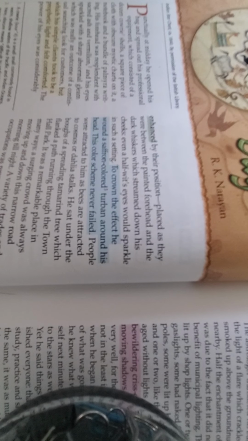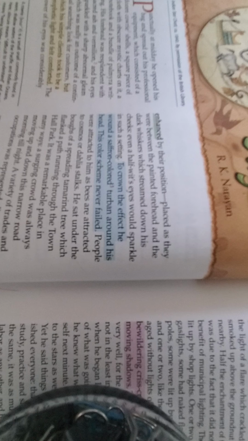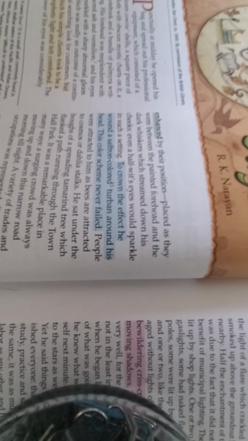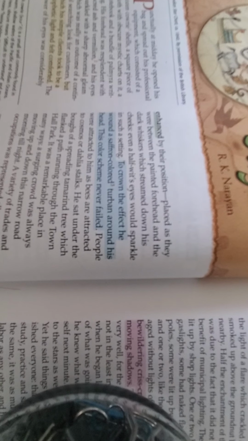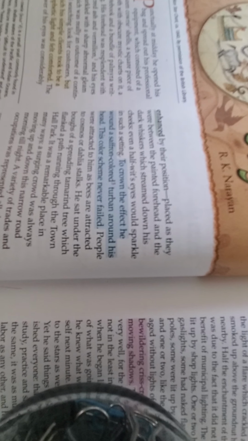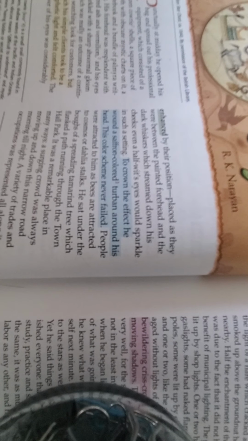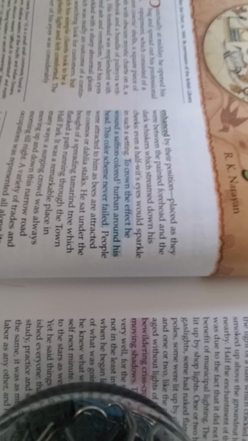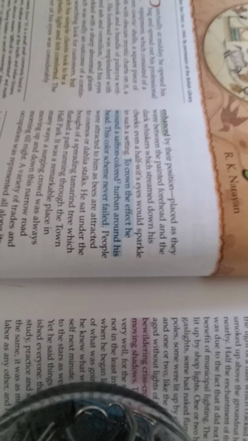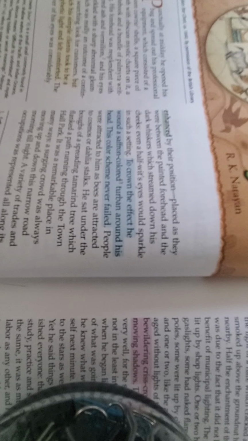Even a half-wit's eyes would sparkle in such a setting. To crown the effect, he wound a saffron-colored turban around his head. This color scheme never seemed to fail. People were attracted to him as bees are attracted to cosmos or dahlia stalks. He sat under the boughs of a spreading tamarind tree which flanked a path running through the town hall park. It was a remarkable place in many ways. A surging crowd was always moving up and down this narrow road morning till night.